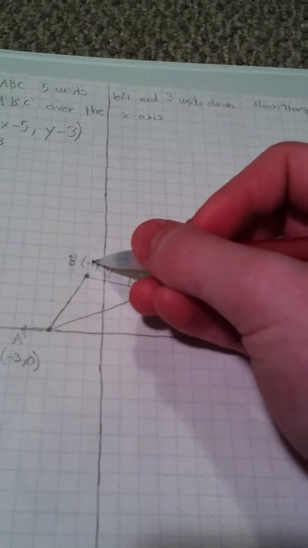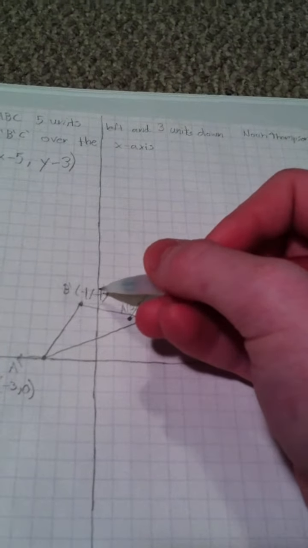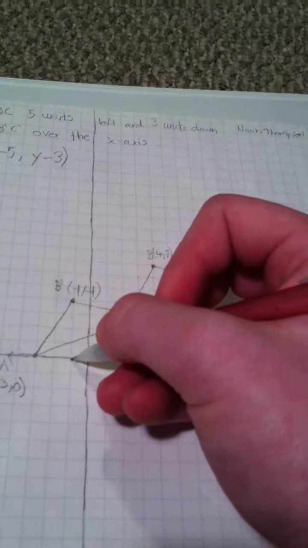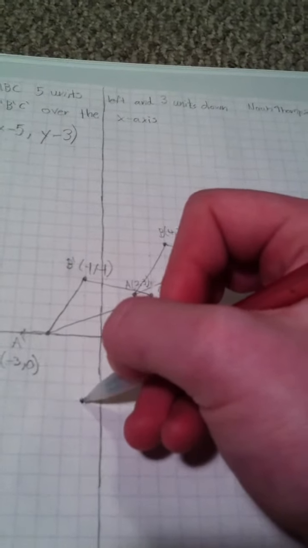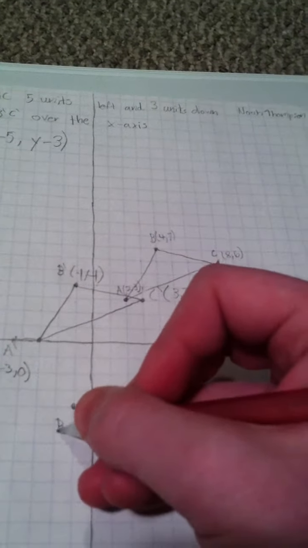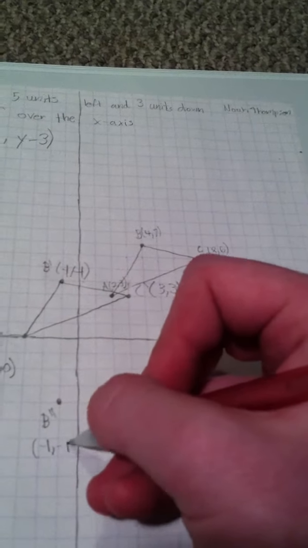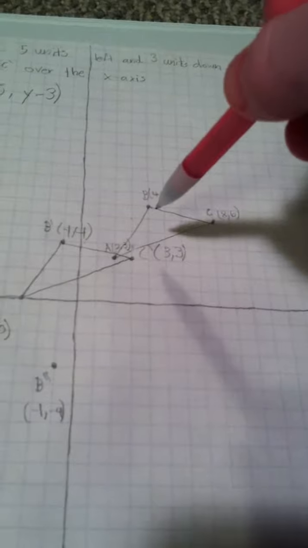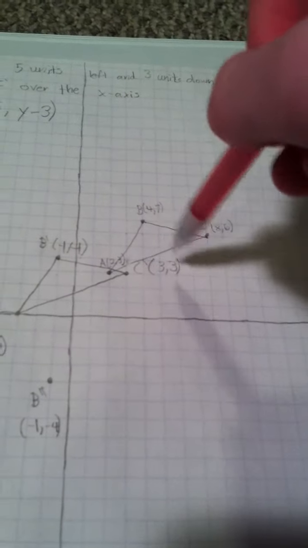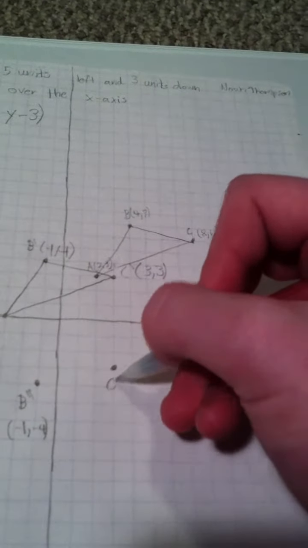So now I'm going to move straight to B prime, and I know that it's going to stay at -1, but the y is going to become negative, so it's going to be -1, -4. And there's -1, -4. That is B prime prime. Now C is going to be the same thing. x is going to stay 3, but y is going to become -3. So 3, -3. C prime prime.